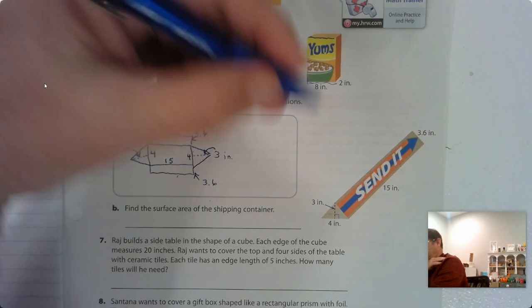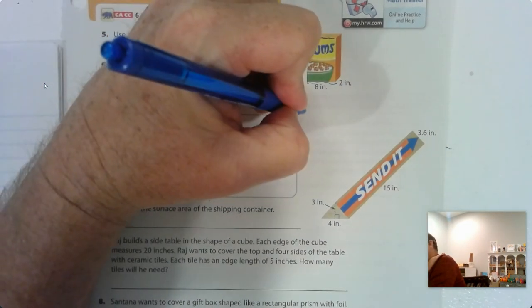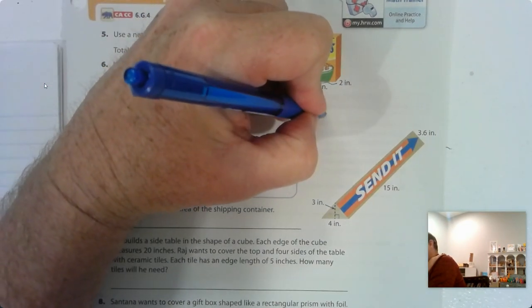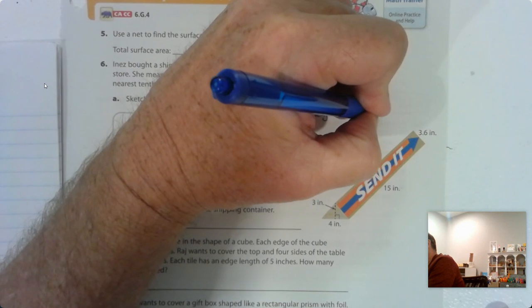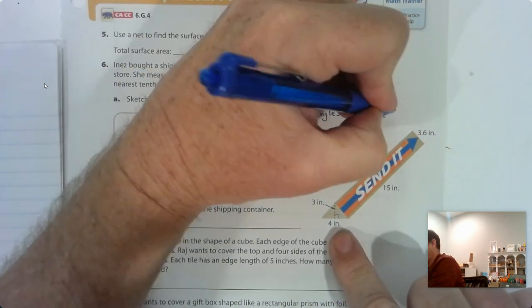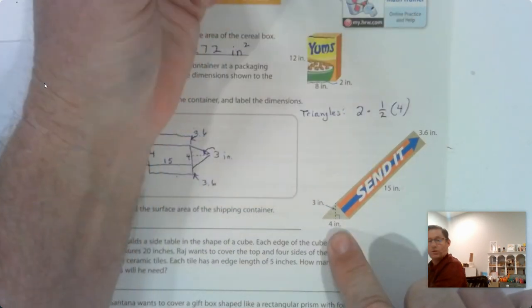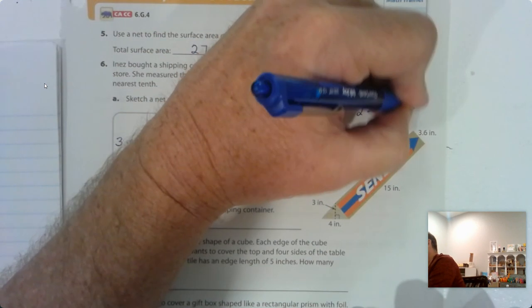So let's go ahead and find the surface area. So let's say the triangles. There are 2 triangles, right? So 2 times 1/2. The base is 4 and the height is 3.